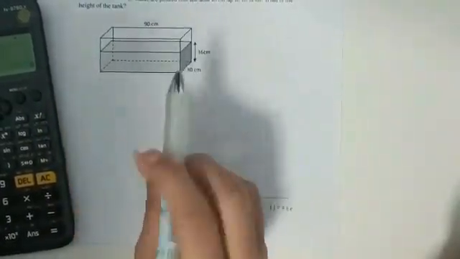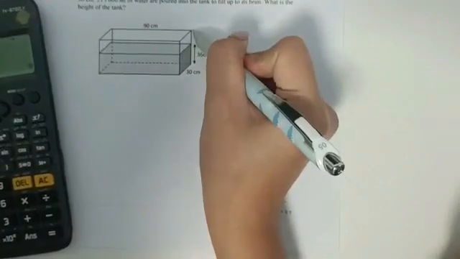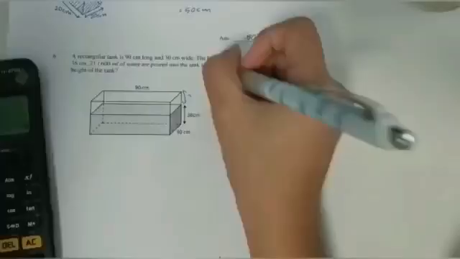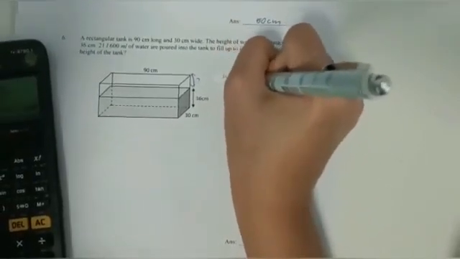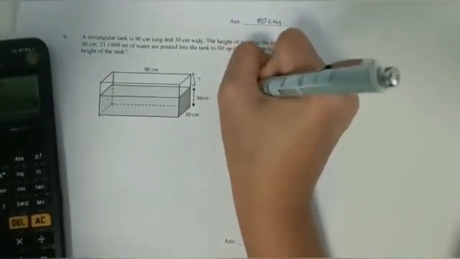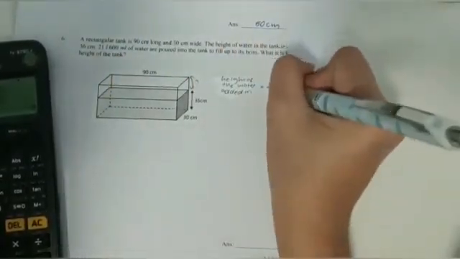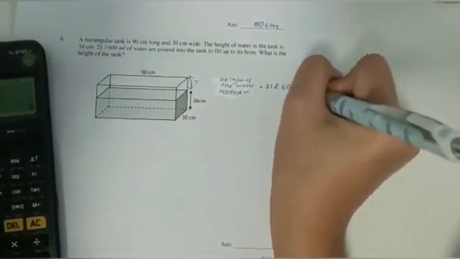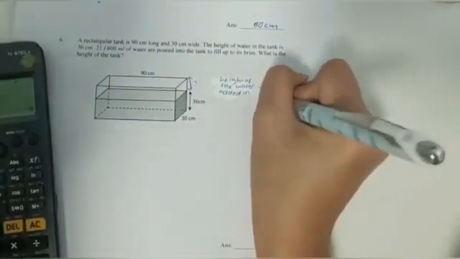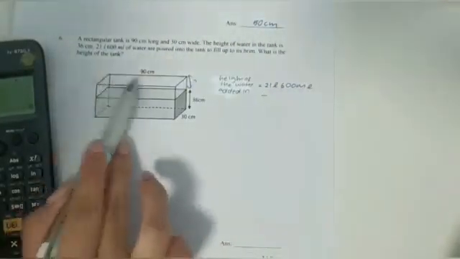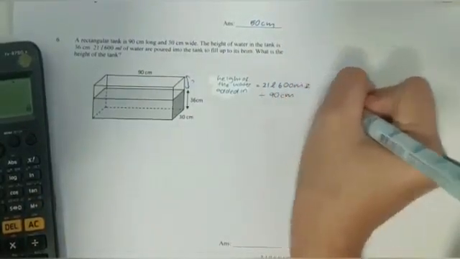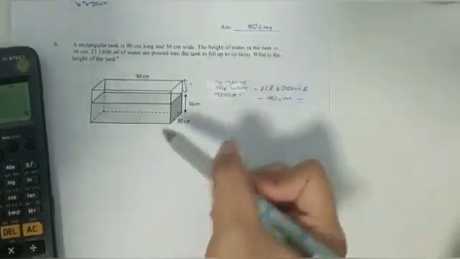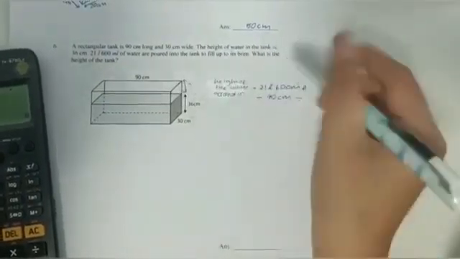Okay, so let's find the height of how much they poured in. So we find this part. To find the height of the water added in, we first take the volume that was added in, which is 21 liters 600 milliliters, and we divide it by the length of the cuboid, the tank, and we divide it by the breadth, which is this part, 30 cm.